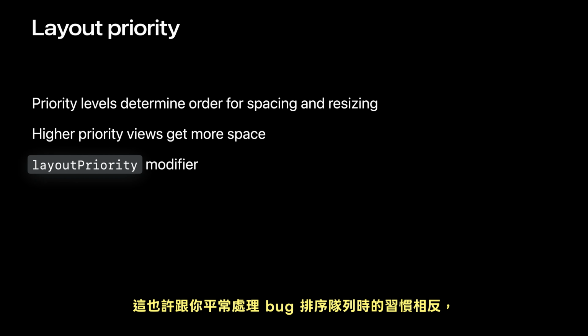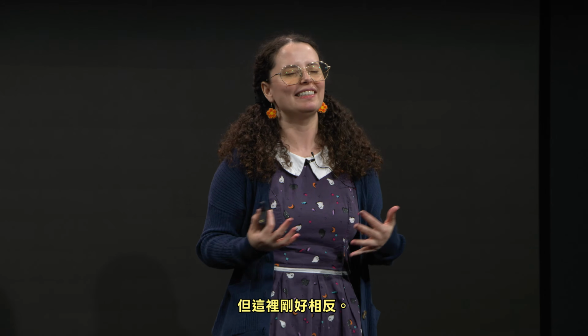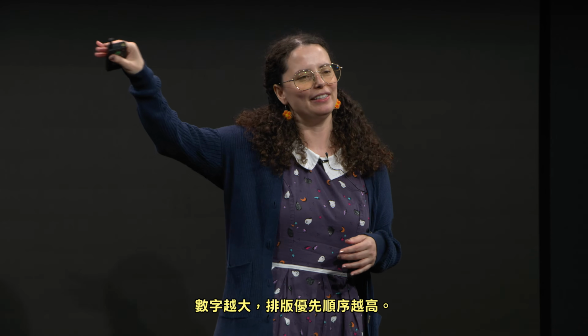This is probably the opposite of what you're used to in your bug queues, where P1s are the highest priority. But in this case, it's the opposite. The higher the number, the higher the priority.